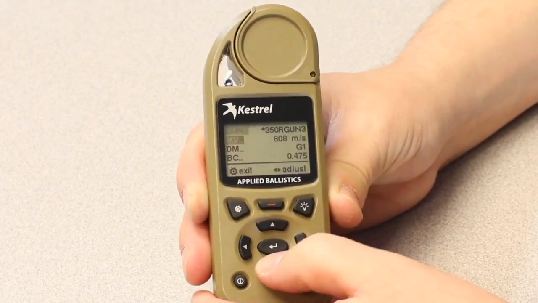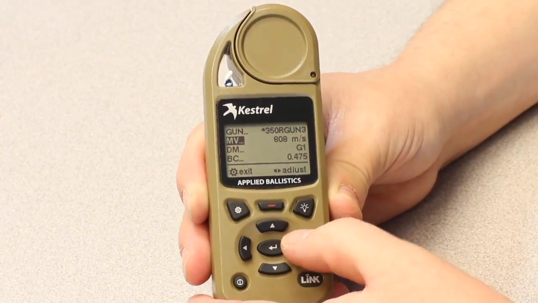Now we're going to go through the parameters. First one is MV. What's MV? That's muzzle velocity. This is typically known from the manufacturer, or you can get it from a chronograph. And really, we don't need to be super precise with this at the moment, because I'll show you how to calibrate it in the field. Good. So we're going to set that to our manufacturer's spec, or what we've got on our chronograph.